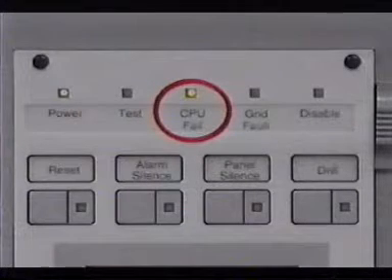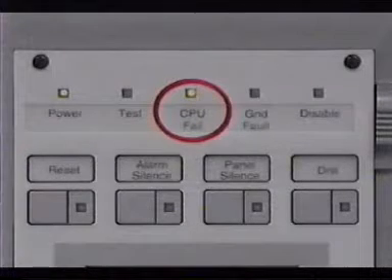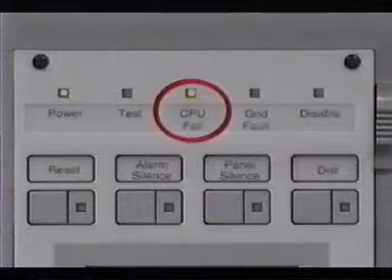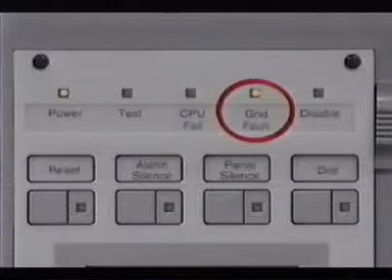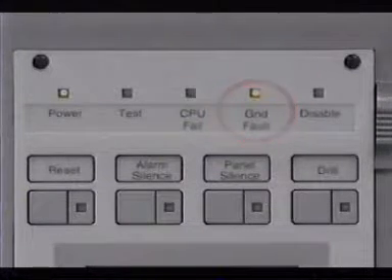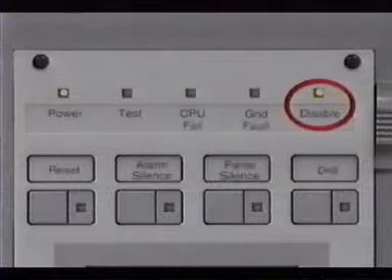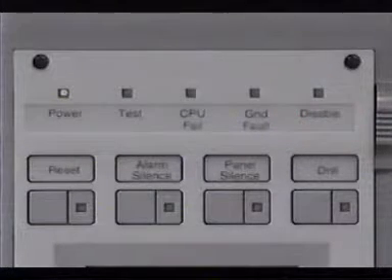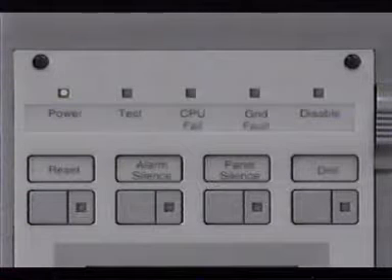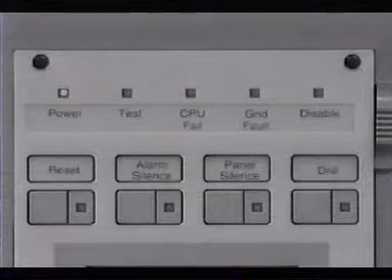The CPU fail status LED is a yellow LED, which is lit when the 3 CPU central processor unit detects a microprocessor failure. The ground fault status LED is a yellow LED, which is lit when isolated wiring connected to the cabinet's equipment has continuity to ground. The disable status LED is a yellow LED, which is lit when any point or zone input is disabled by an operator. Just below the system LEDs are the system switch LEDs: reset, alarm silence, panel silence, and drill.